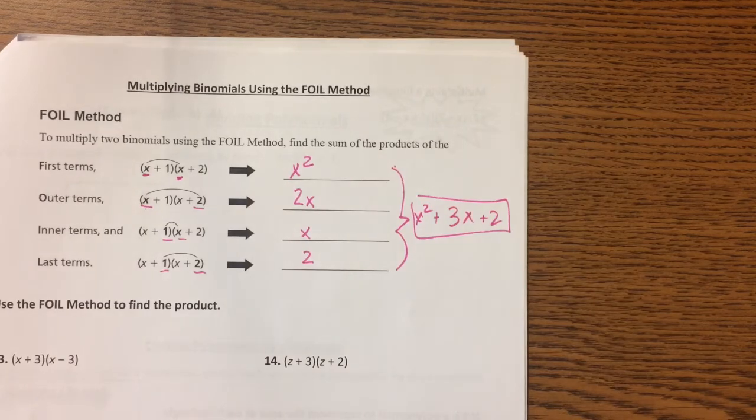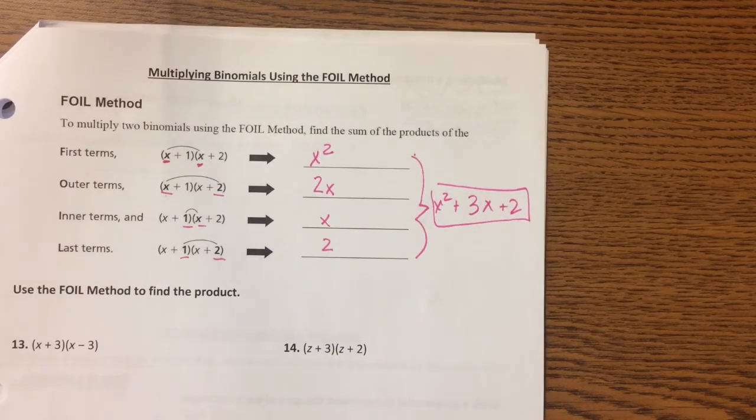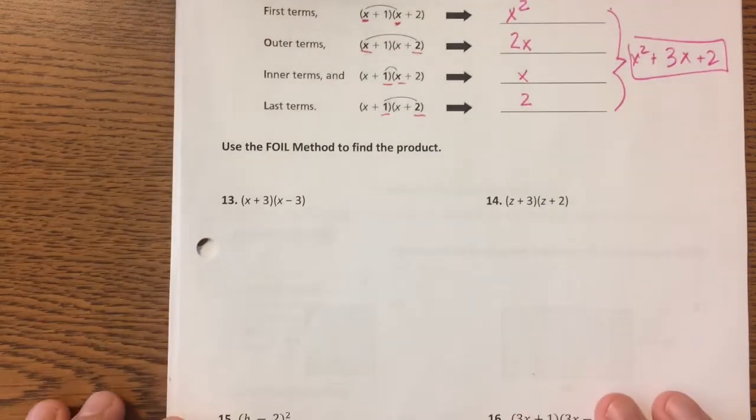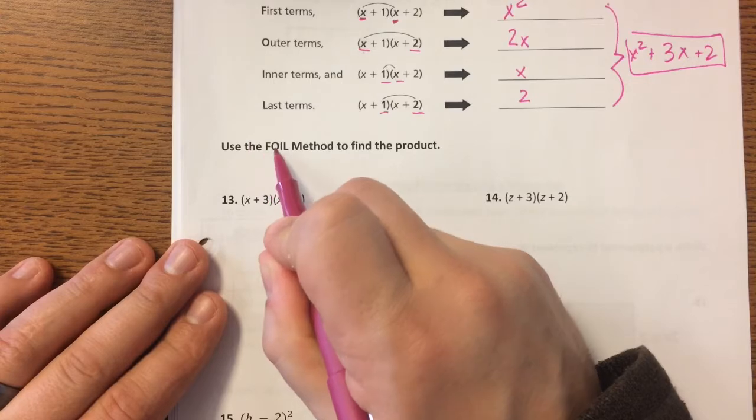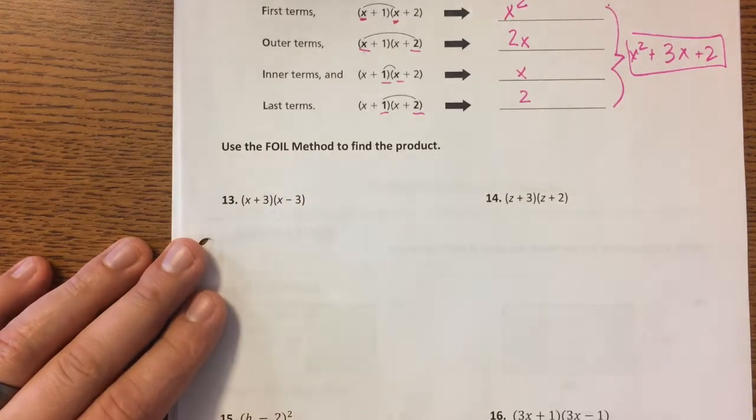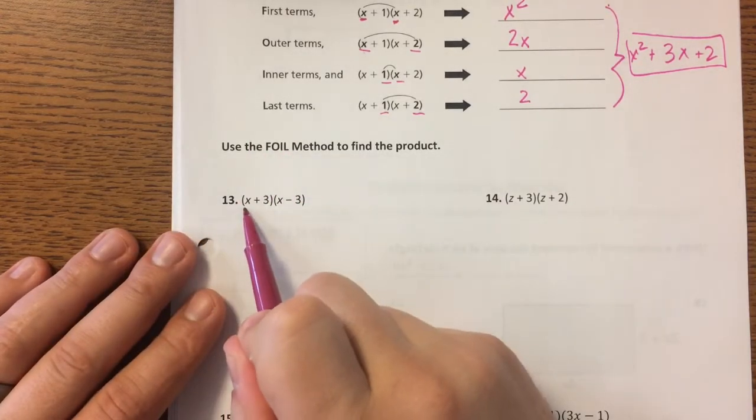So this is very similar to the distributive method, and in fact, you really are using the distributive property here, but this acronym of FOIL can help you remember what you're supposed to multiply. Okay? So let's take a look at 13 and we'll try this little FOIL method. FOIL stands for first, outer, inner, last. So let's do first.